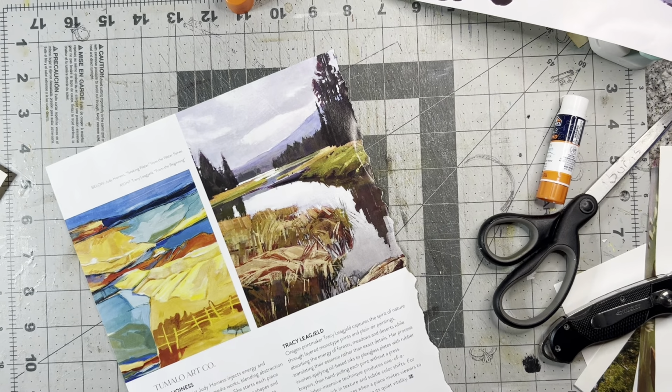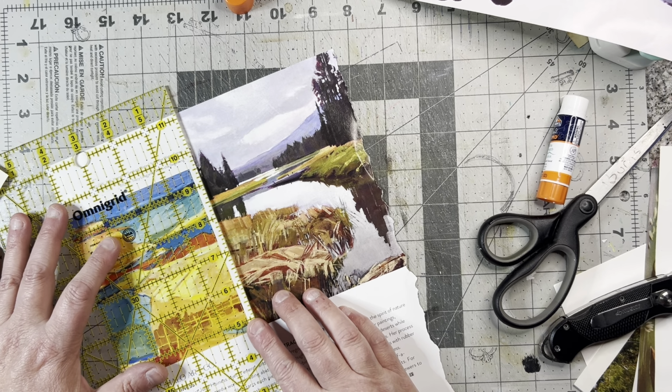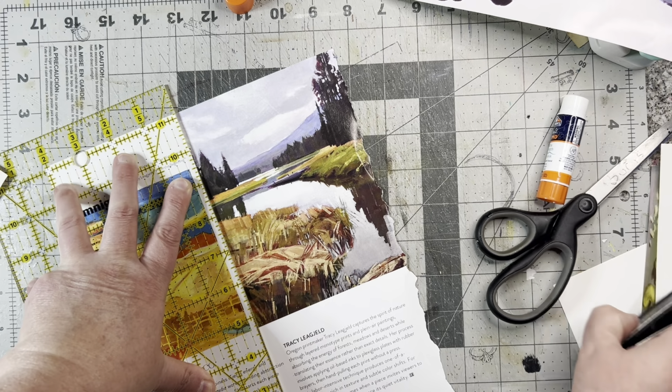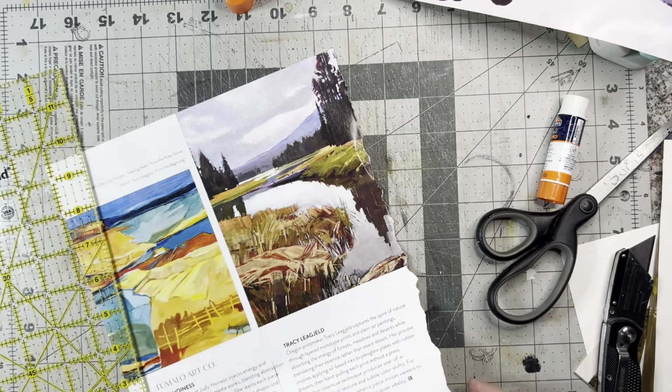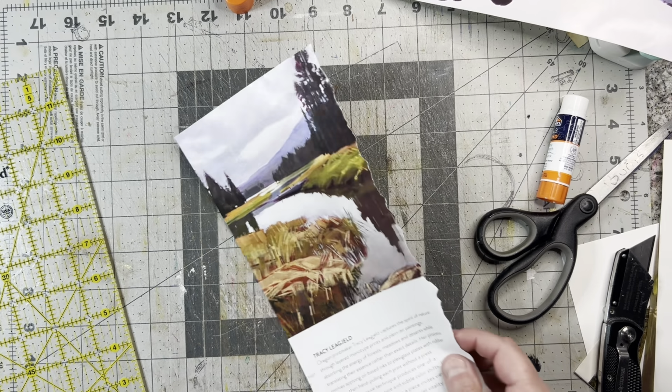So I think what we'll just do is I'll trim these up and get these ready. There's just images from a magazine.